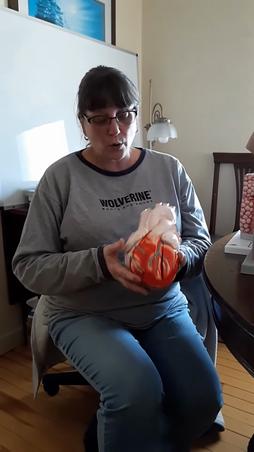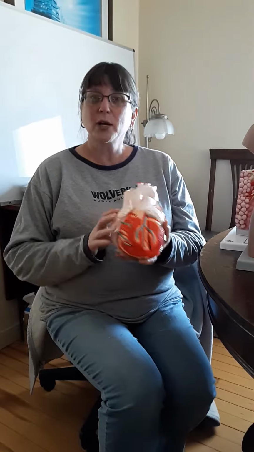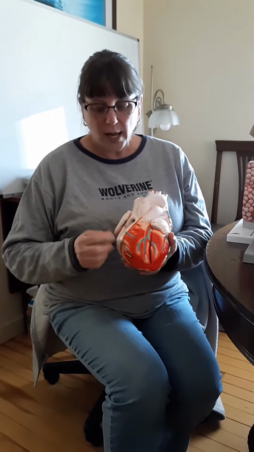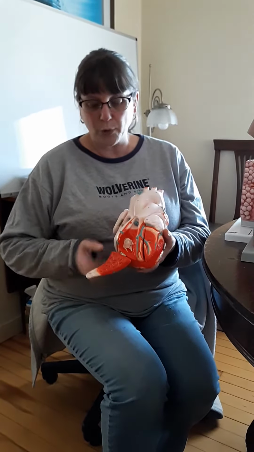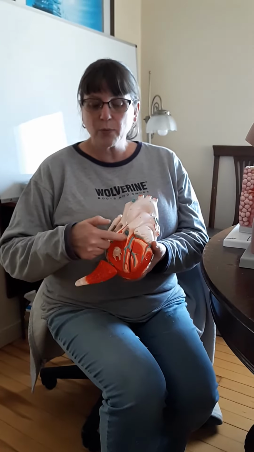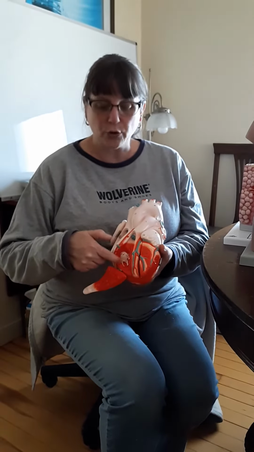But we're going to start with the right atrium because the right atrium is collecting blood from the body. So we're going to follow the blood when it comes into the right atrium, and then it's going to go through the AV valve or the tricuspid valve. Those are the same thing. And then it's going to go into the right ventricle.